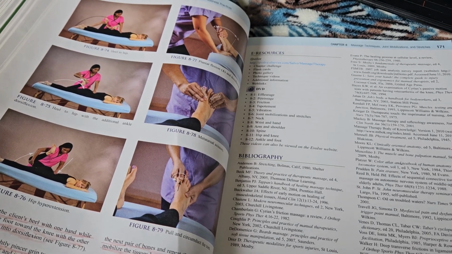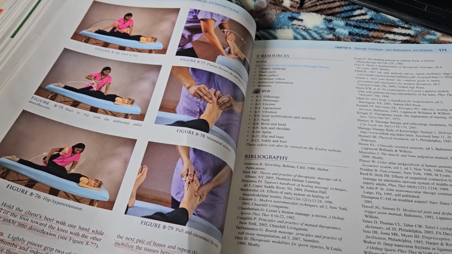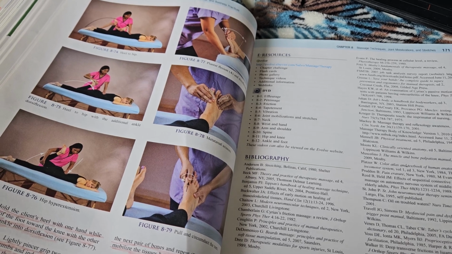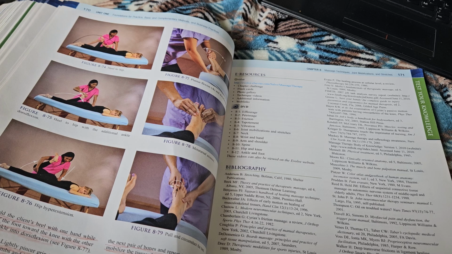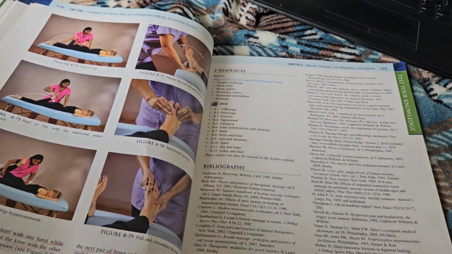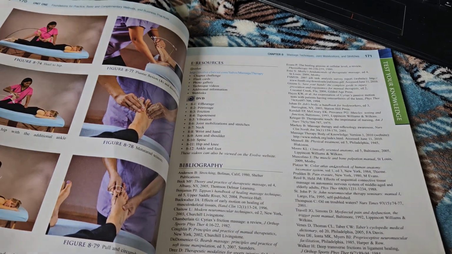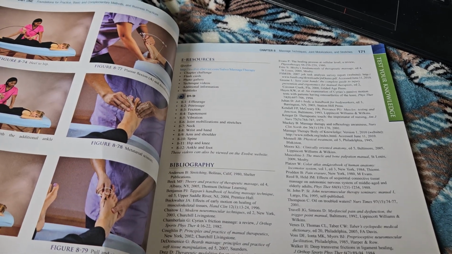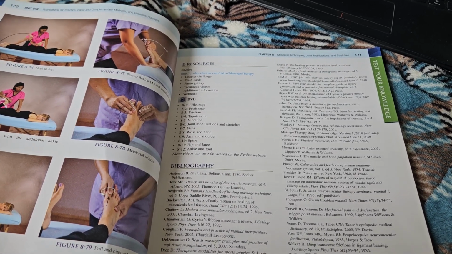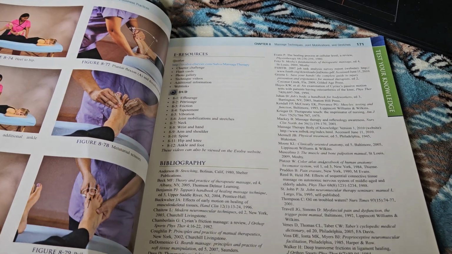Now, the reason why I didn't call it relaxation massage is that there was also talk in massage therapy school that certain individuals will come in expecting not a massage at all. They want some kind of sexualized touch.